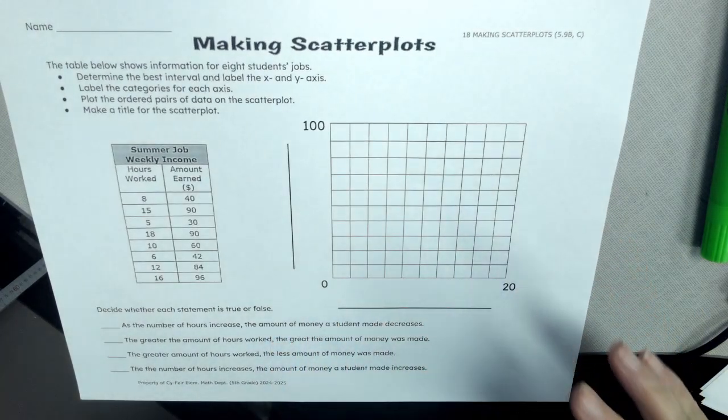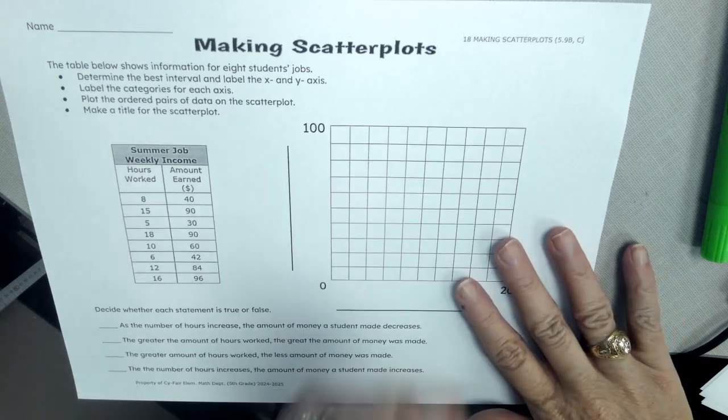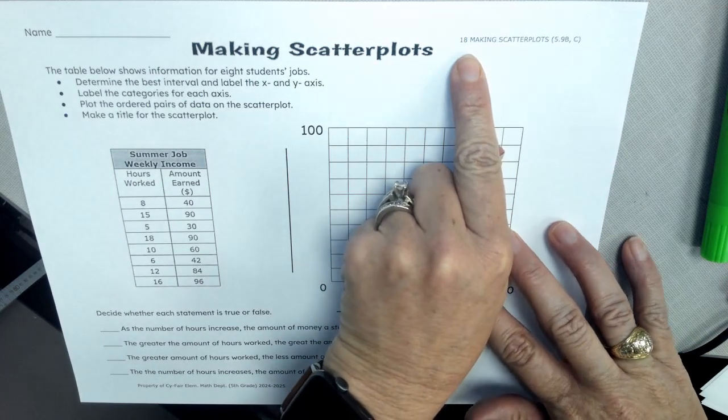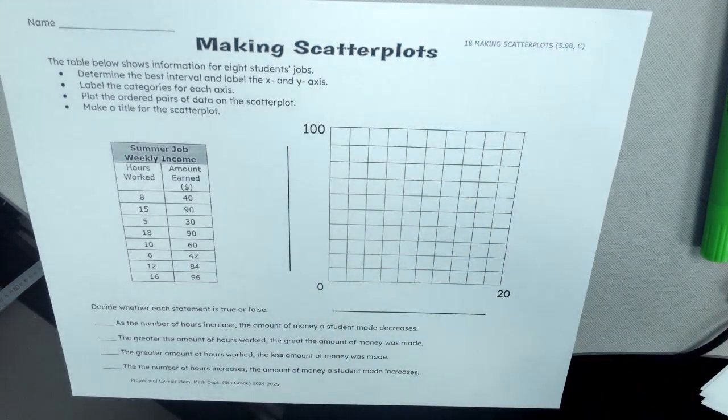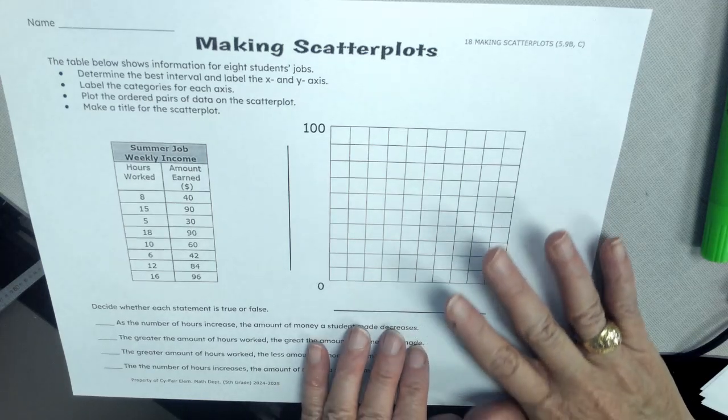Right, so making scatter plots. This is activity 18. It's really important to be able to make something, because when you make something, you're able to understand all of the pieces involved, and that helps you be able to read and interpret the information better. So that's what we have here.